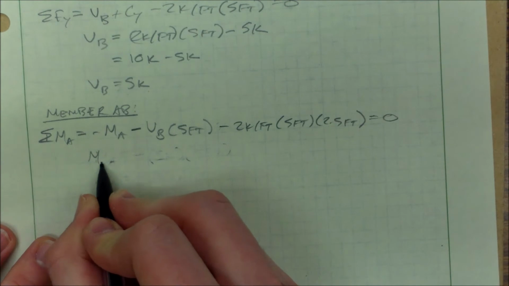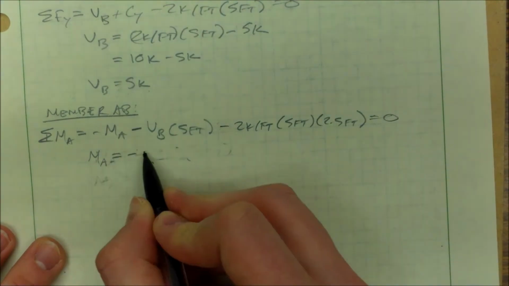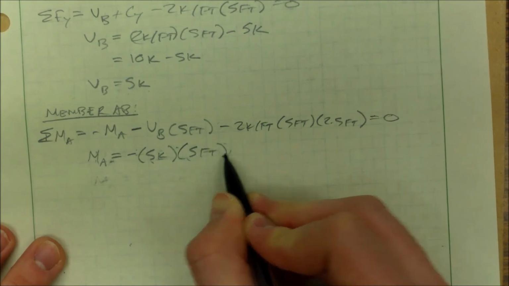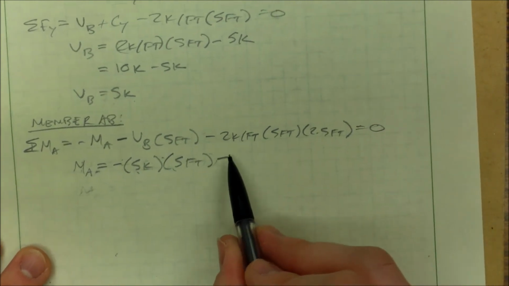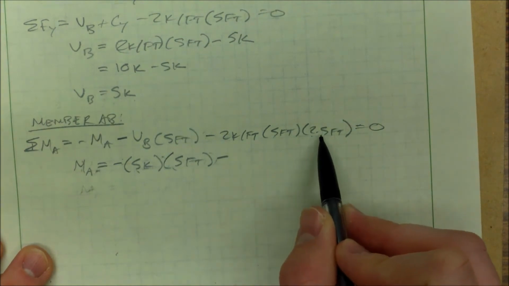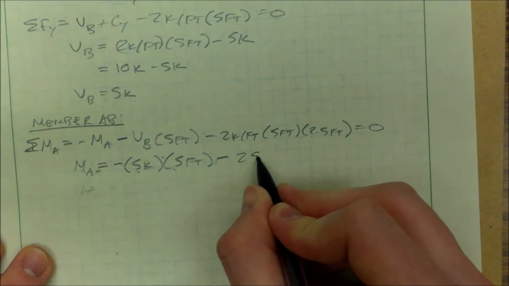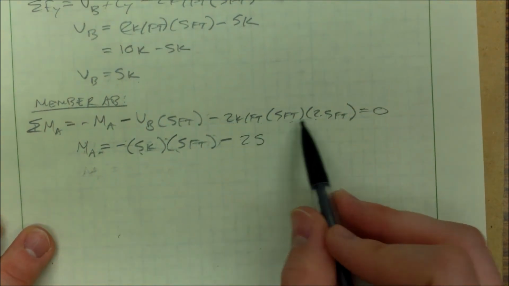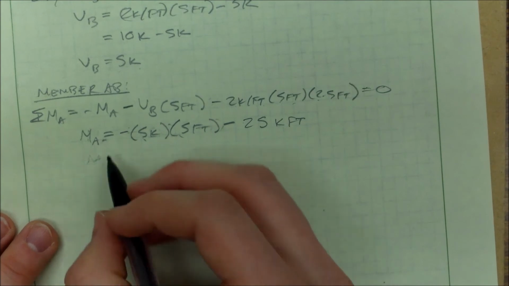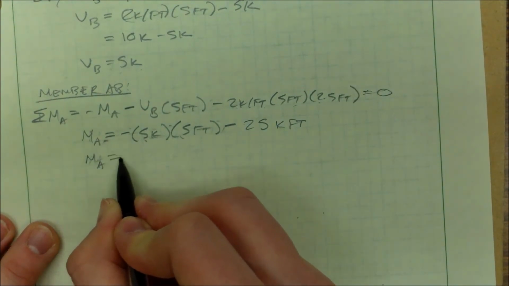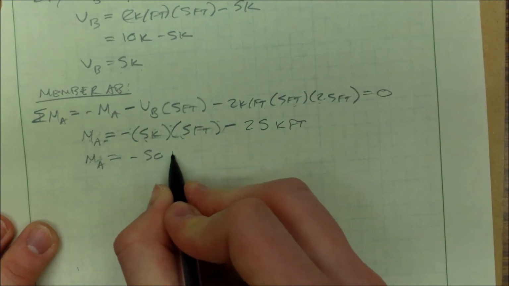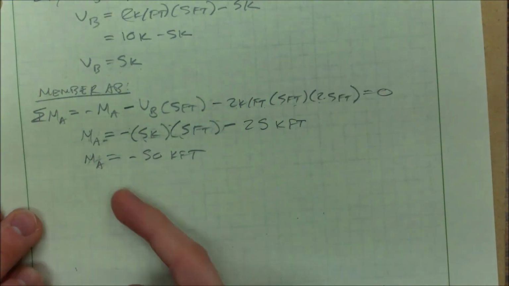That gives me MA equals negative 5 kips times 5 feet minus 2 times 5 times 2.5, which is 25. Kip per feet times feet is kip feet. So this gives us MA equals negative 25 minus 25, which is negative 50 kip feet.